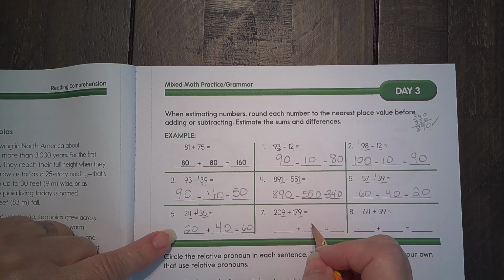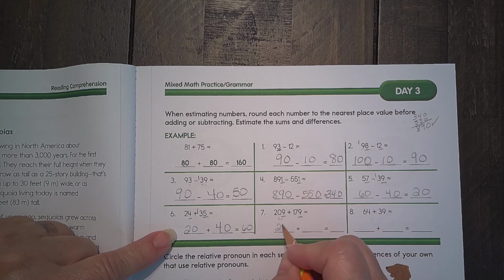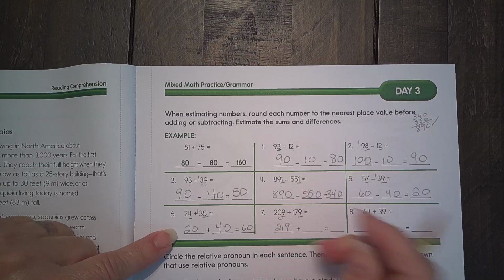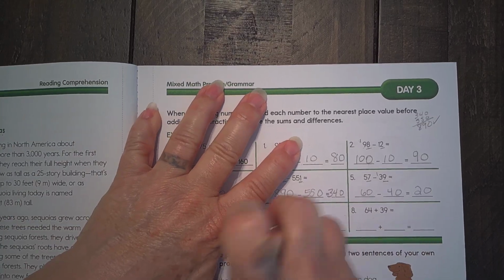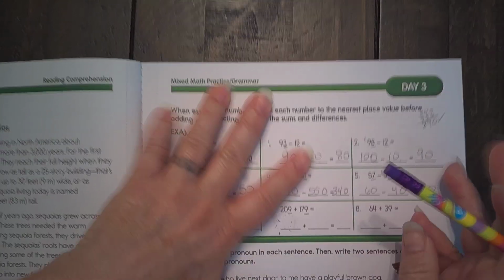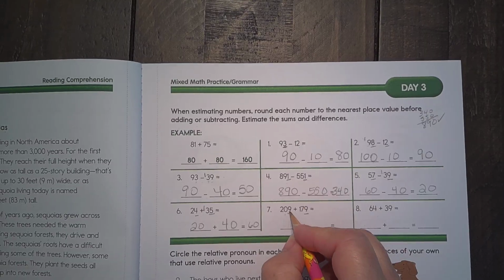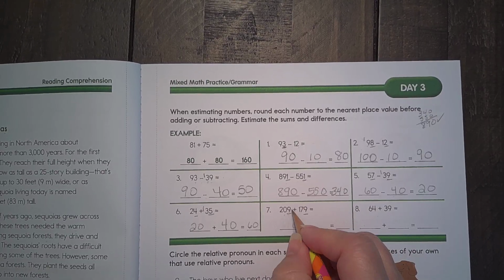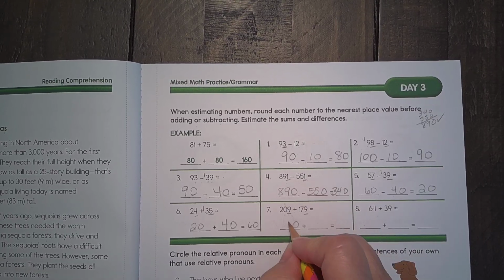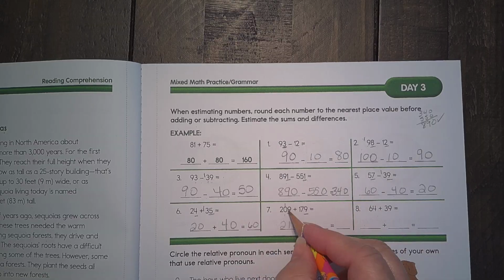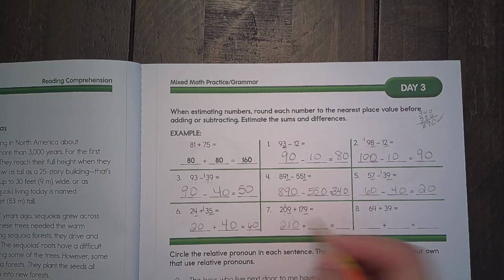So the 9s are 5 or more, yes. So then we go up, and it becomes 219. No, that was silly. We have to follow the process. So our 9s become 0. We add the 1. 209 becomes 210.